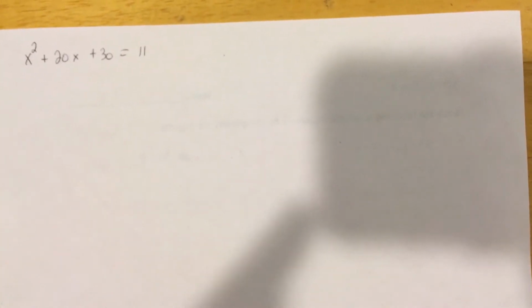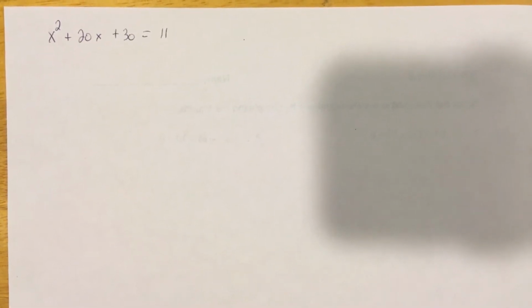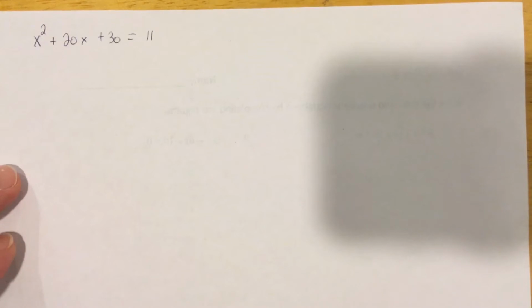I wanted to walk you through all of the steps of completing the square. A lot of these steps we did yesterday, so if you felt good about what we were doing on that first worksheet and followed the logic there, then this won't be difficult. It'll just be putting the ideas together, all right?